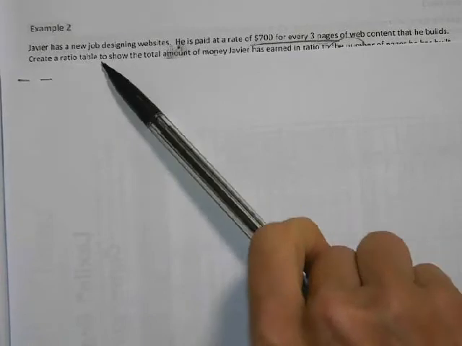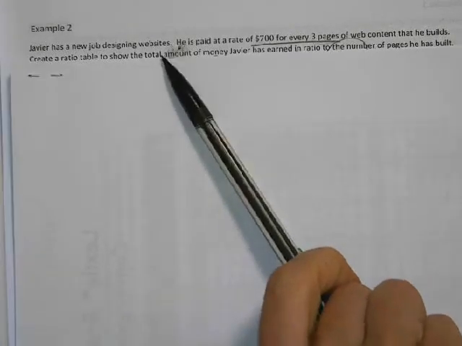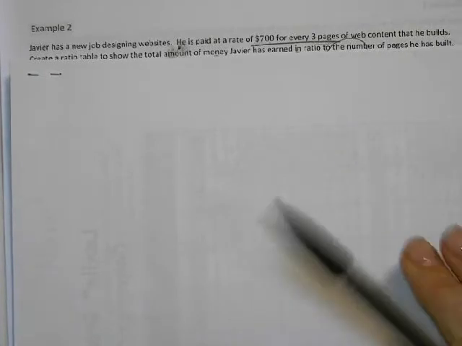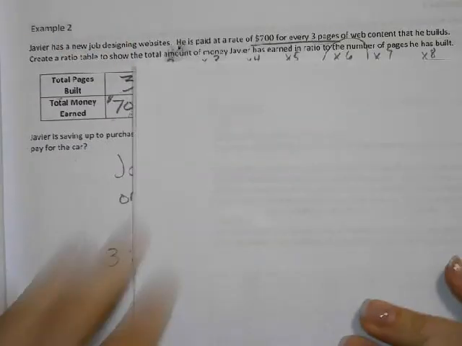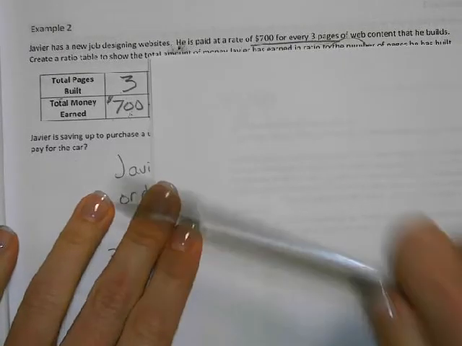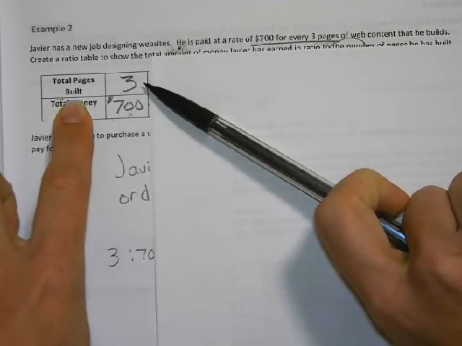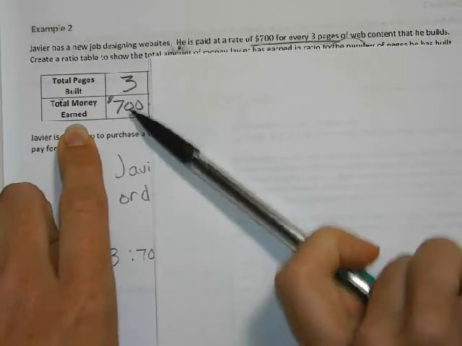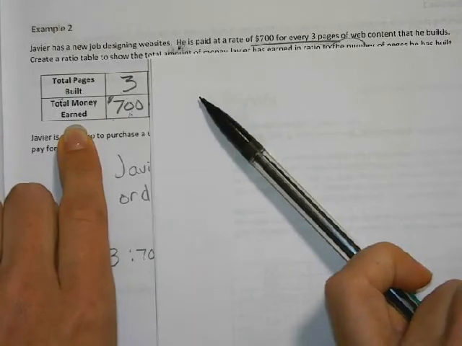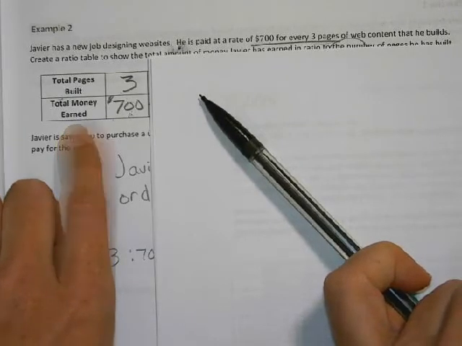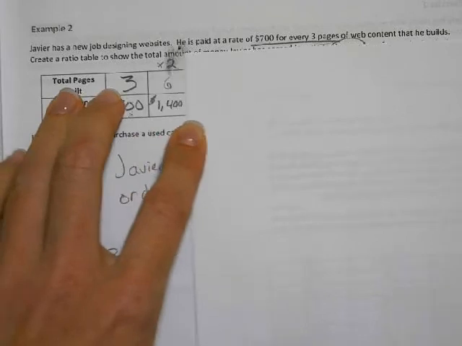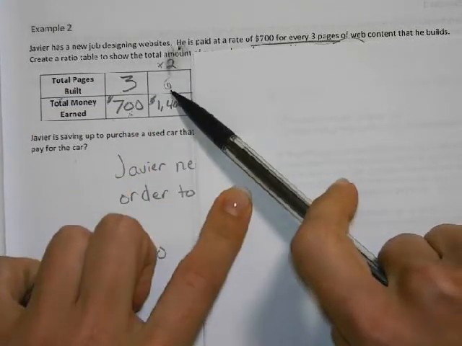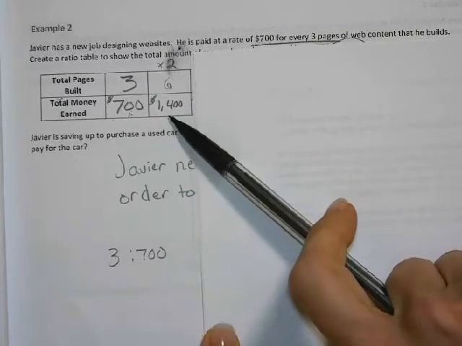Create a ratio table to show the total amount of money Javier has earned in ratio to the number of pages he has built. So below I have started my ratio table by writing my 3 next to total pages built and 700 next to total money earned. Each column in this table, I'm going to multiply by a certain number, which I'll write above. So for this one, I'm taking times 2. So 3 times 2 gives me 6, and 700 times 2 gives me 1,400.